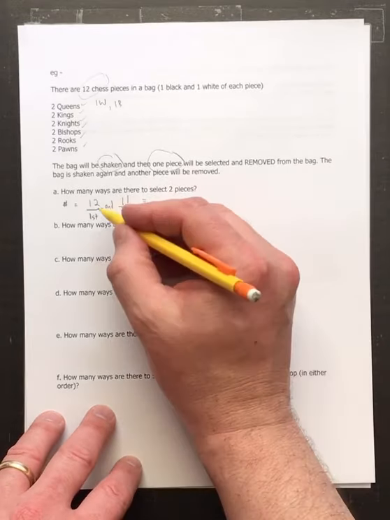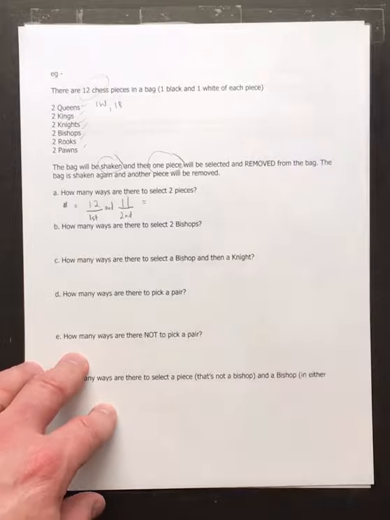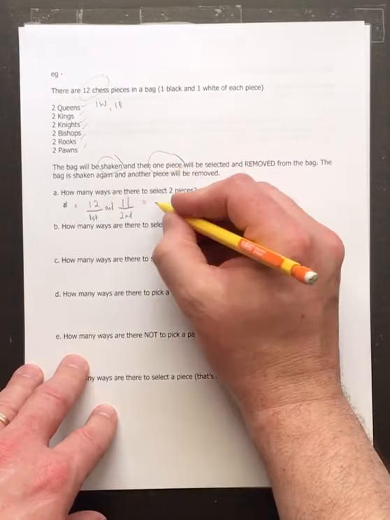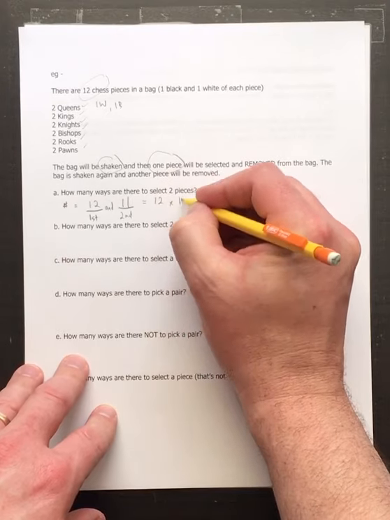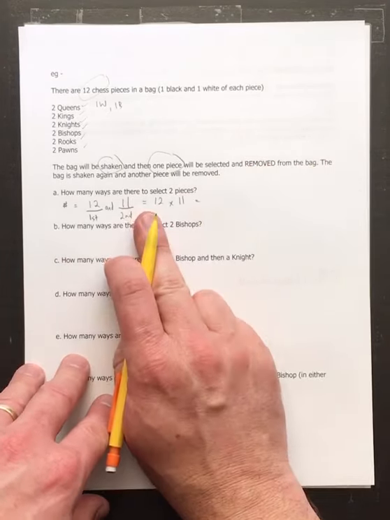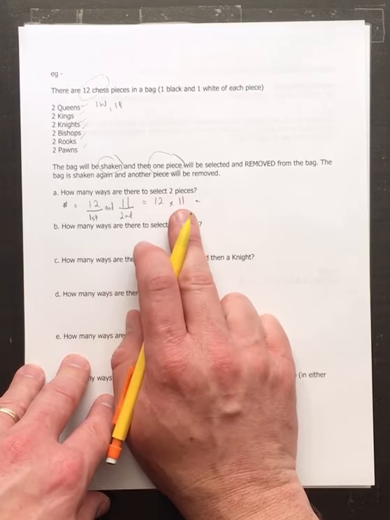And it ends up being 12 and 11, but it's branching 12 and then branching 11 from those branches, which we don't want to do. Remember, 12 and 11 is the same thing as 12 times 11, using our fundamental counting principle, because we're doing the first draw and the second draw.